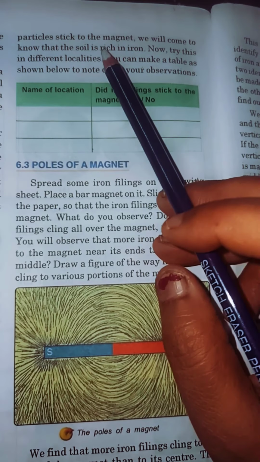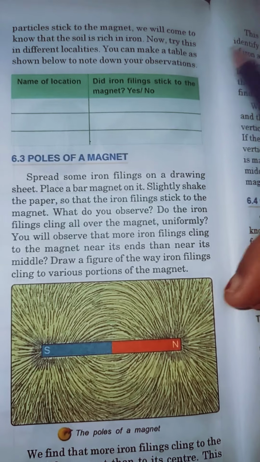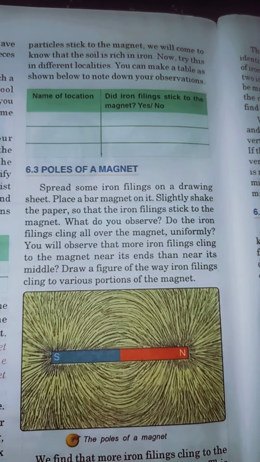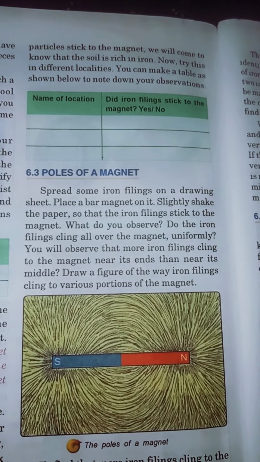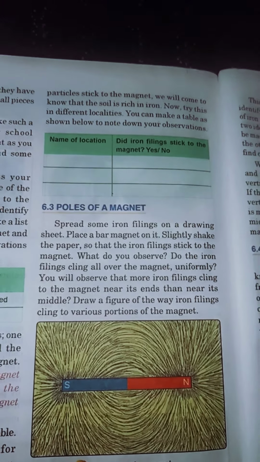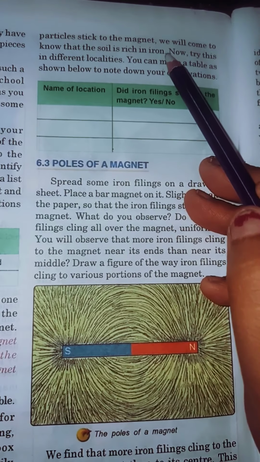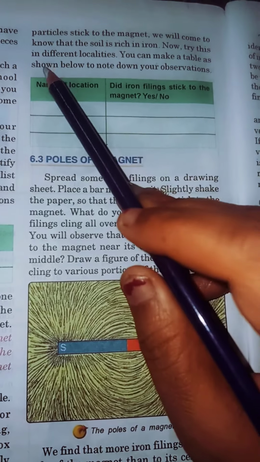So this is how we can test it. We can take a magnet and some soil in our hand and rub the magnet through it. If some of the particles of mud stick to the magnet, then it means that soil is rich in iron. Now try this in different localities.